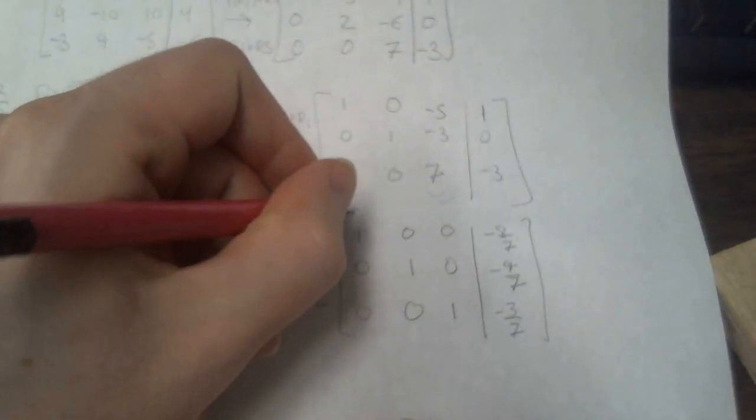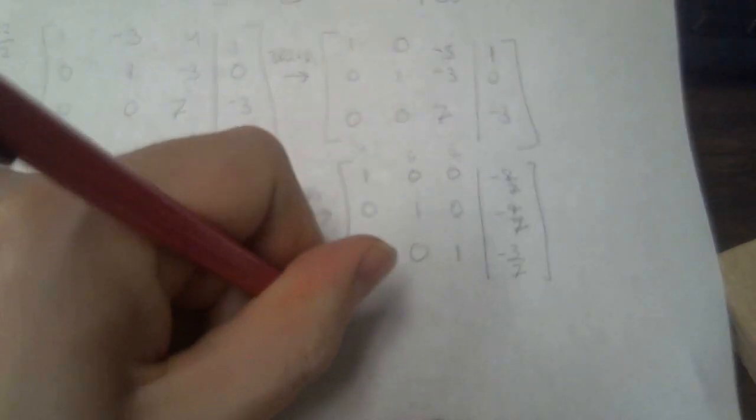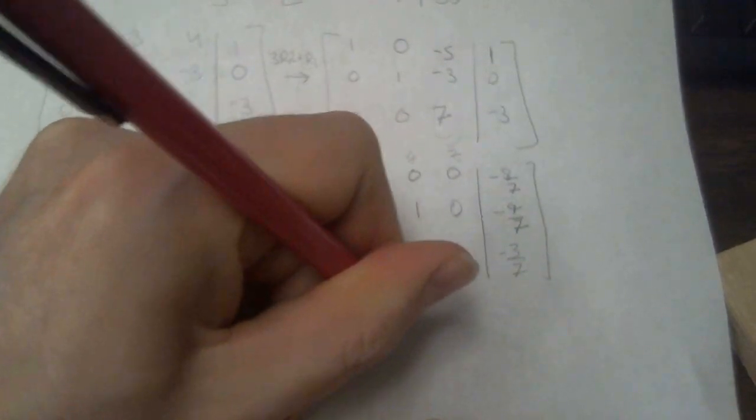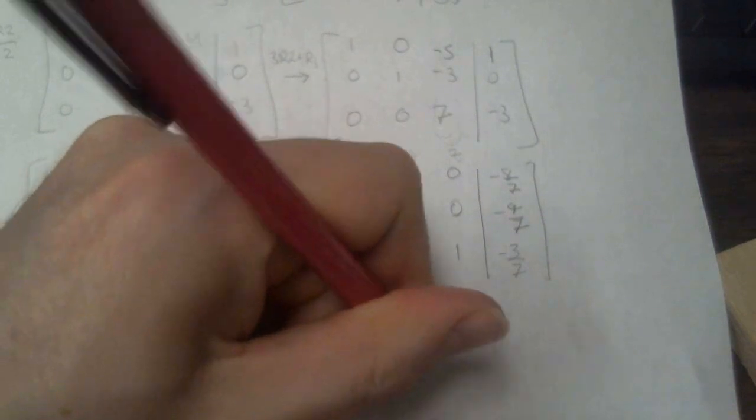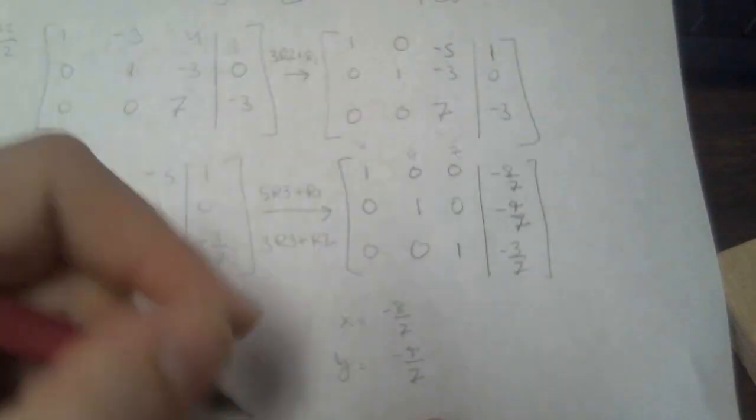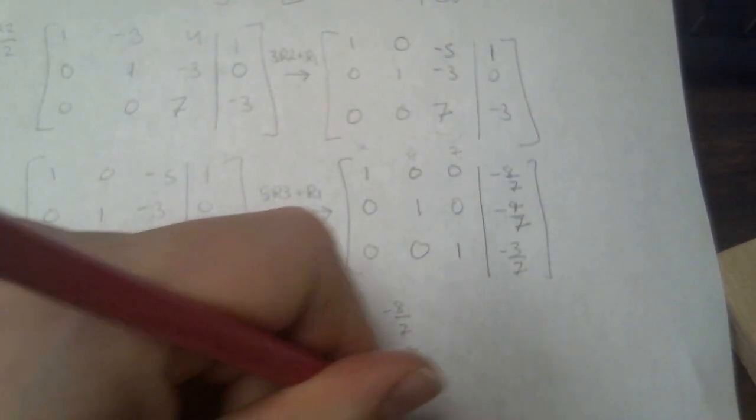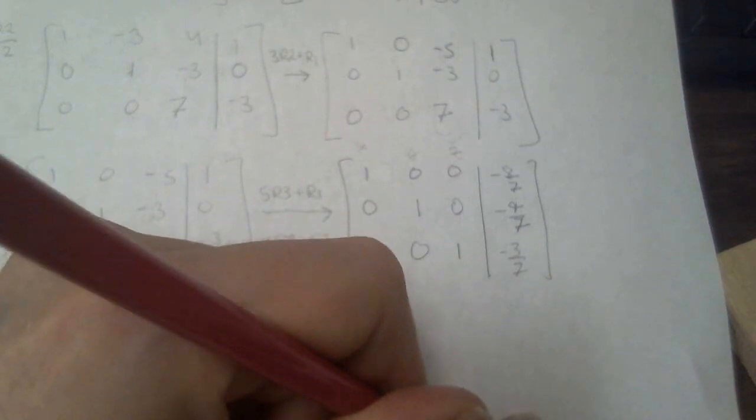So again, my columns represent my variables. So then this matrix corresponds to x equals -8/7, y equals -9/7, and z equals -3/7. So that would end up being my answer. All right. So again, it's just one problem, but it's a relatively lengthy process.